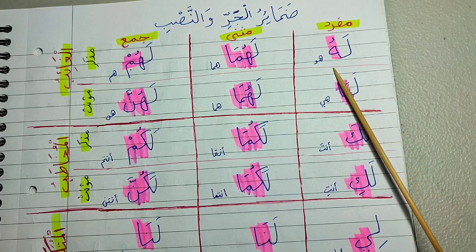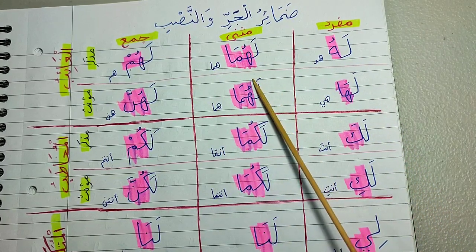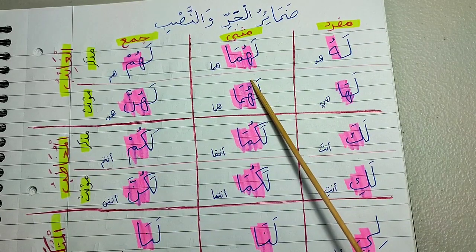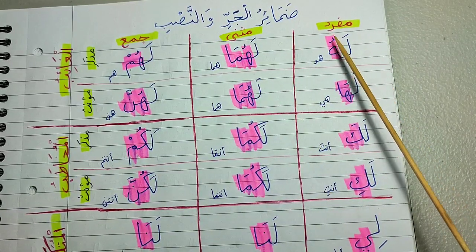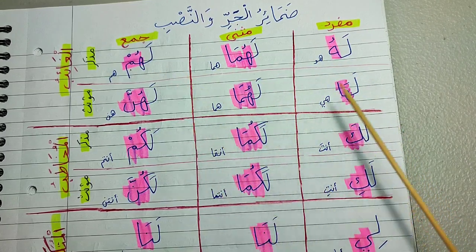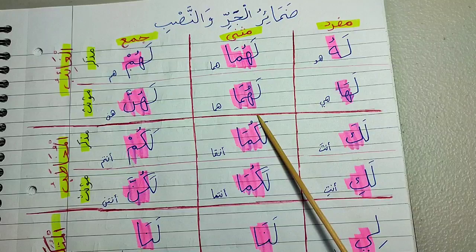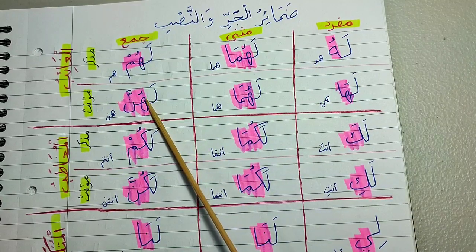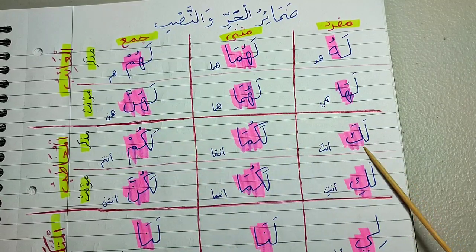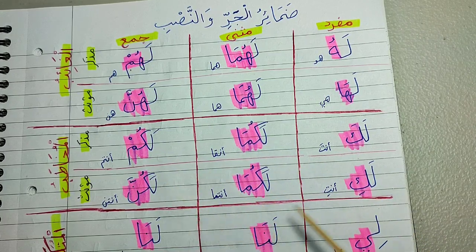So we say bihi, bihima. It's the same dhamir, it's just the dhamma has changed into a kasra to make it easy to pronounce. It's not a different dhamir. So this dhamma changes into a kasra. So bihi, bihima, bihim. Biha remains because we only said the ones that have dhamma are the ones that change. Biha, there's no difficulty there. You can pronounce it easily. Bihima, bihinna. The kafs remain the same. Bika, bikuma, bikum, biki, bikuma, bikunna, bi, bina.